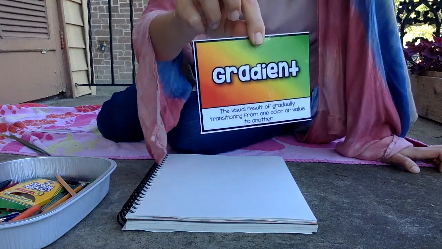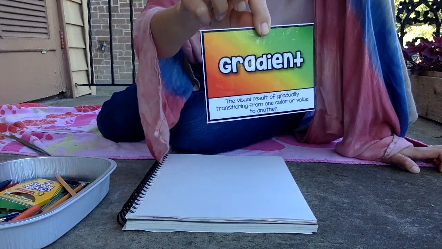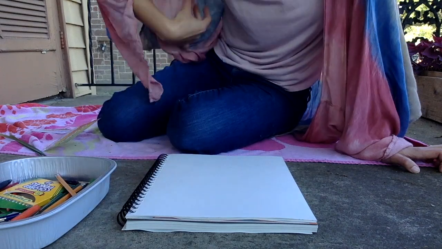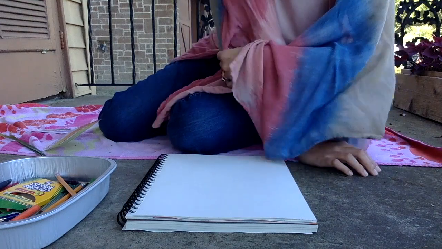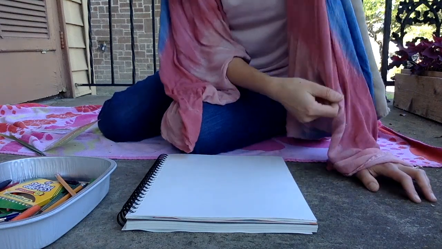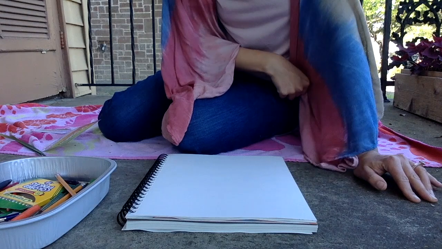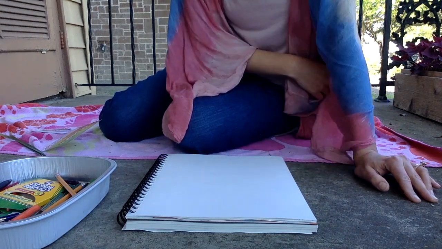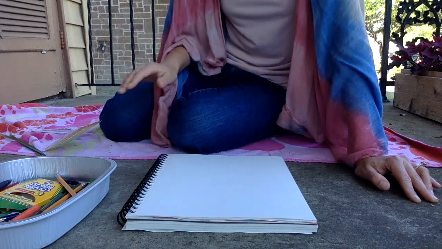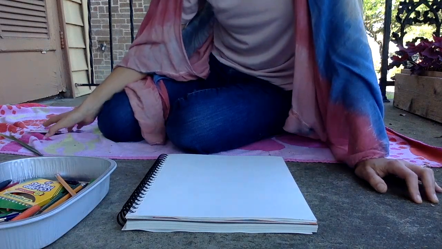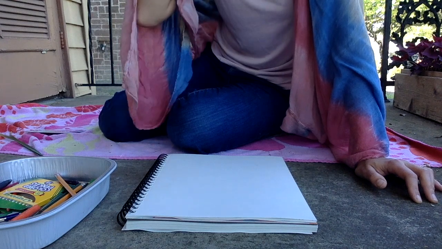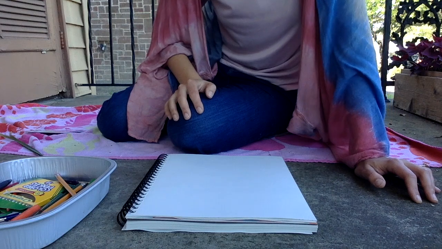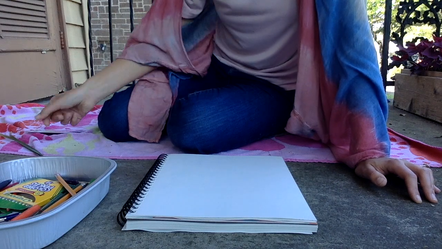Our second word is gradient. Now, gradient is the visual result of gradually transitioning from one color or value to another. So my shirt that I'm actually wearing is demonstrating gradient. So you can see how it's going from green to blue to pink. This would be an example of a gradient. It's multiple colors, whereas value is one color going dark to light. So I want us to think about that as we're creating our work of art, because I want your art to demonstrate value and gradient.